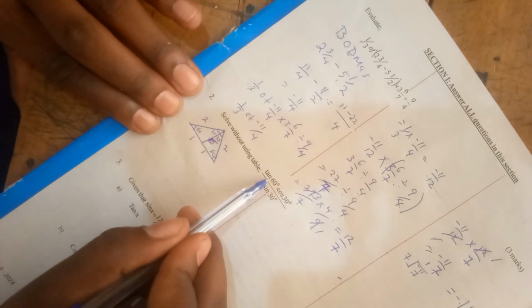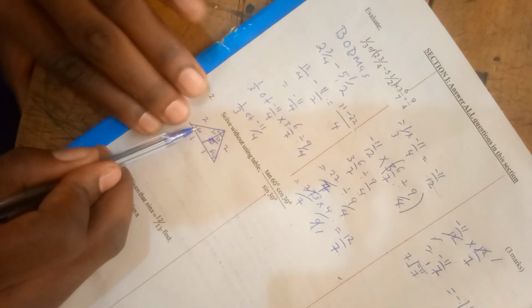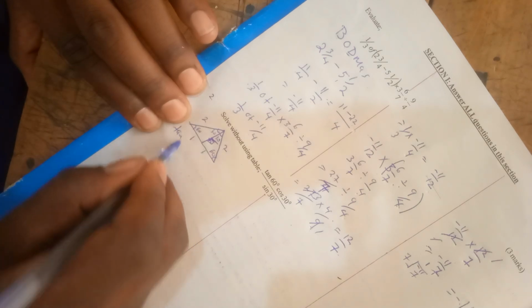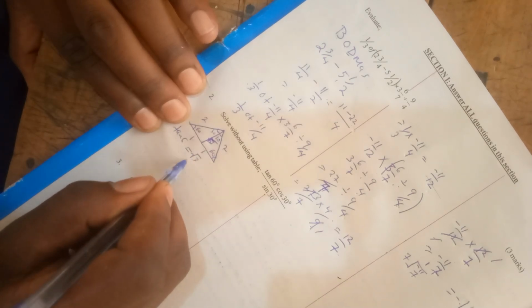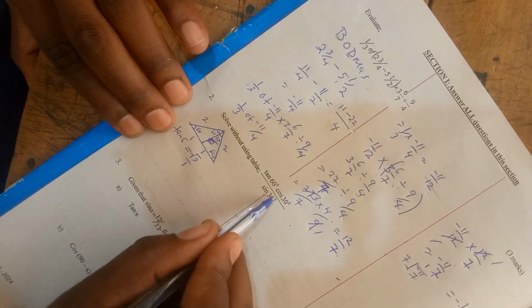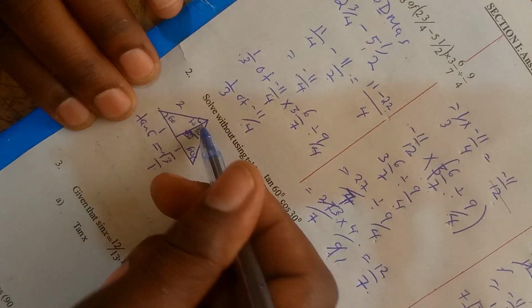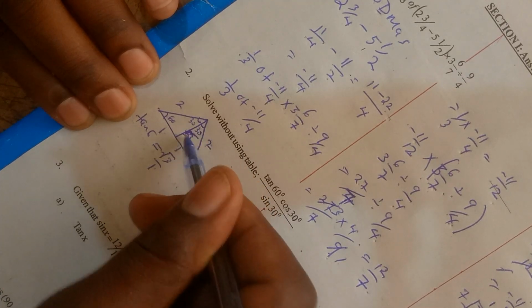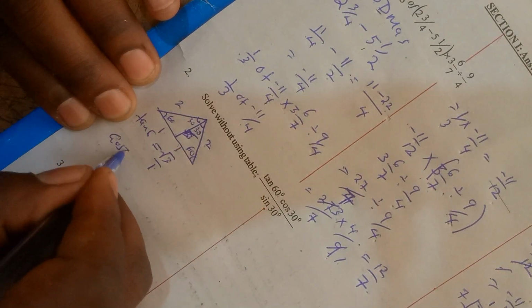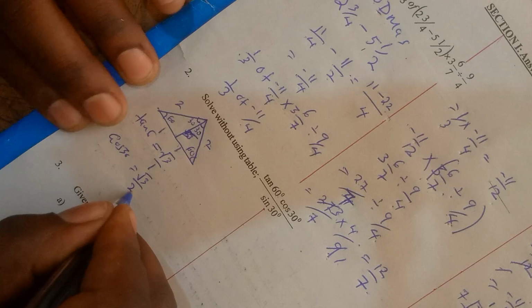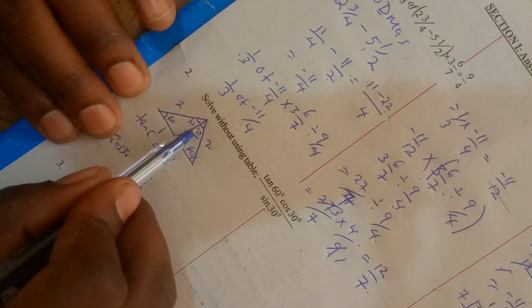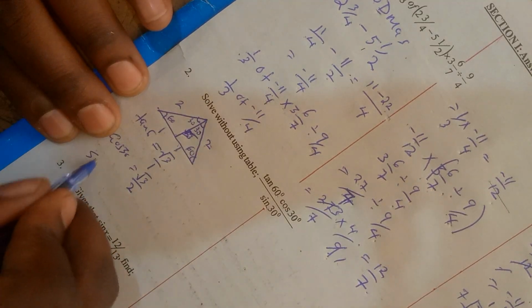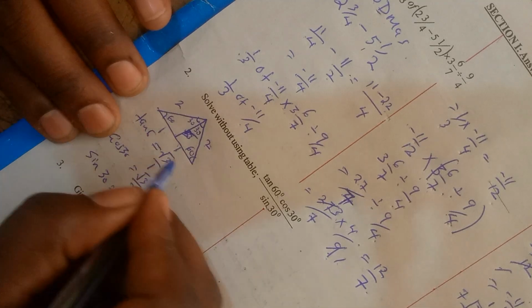If I want tan 60, I'll come here. Tan 60 is opposite over adjacent. So tan 60 will become root 3 over 1. When you check on cos 30, cos 30 is equal to adjacent over hypotenuse. So cos 30 will be root 3 over 2. When you check on sin 30, it is equal to opposite over hypotenuse. It will be a half. Sin 30 is equal to 1 over 2, that is opposite over hypotenuse.